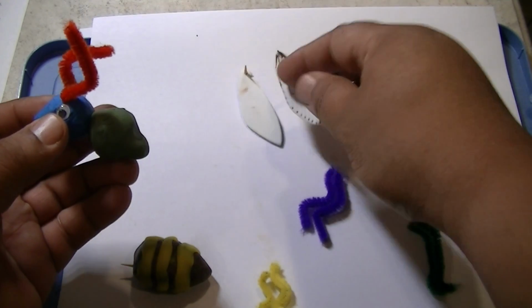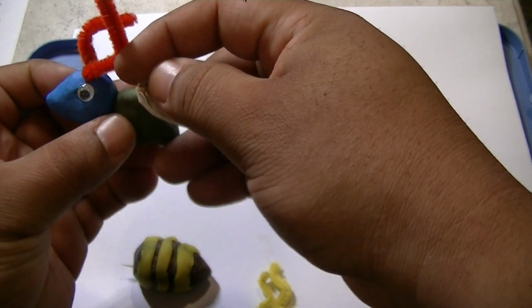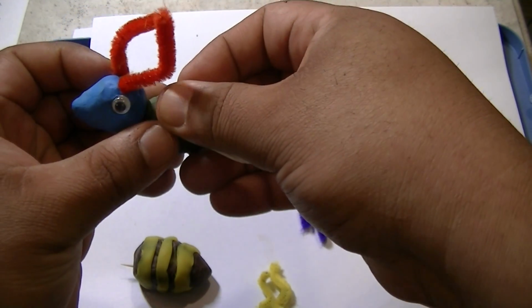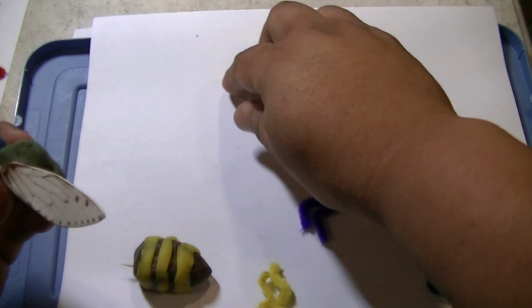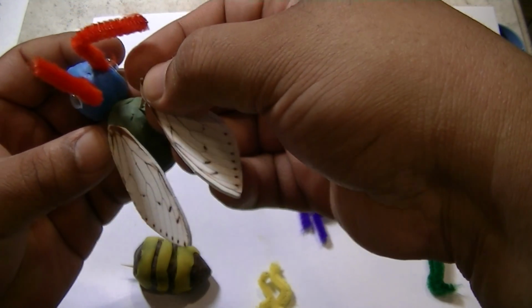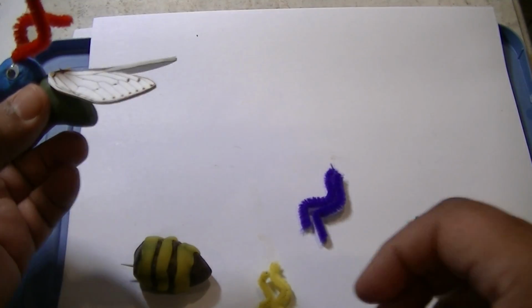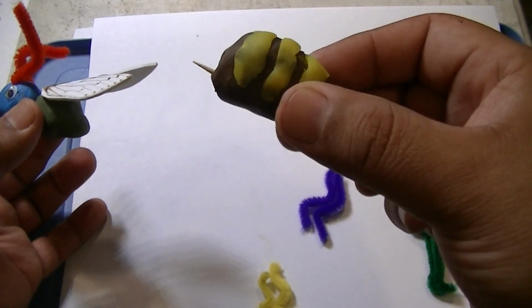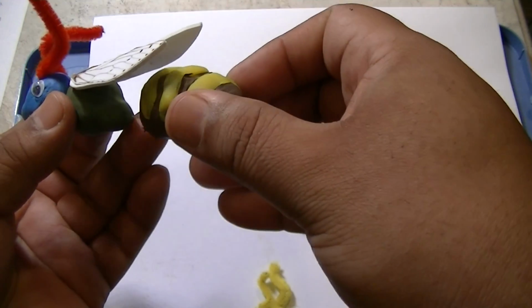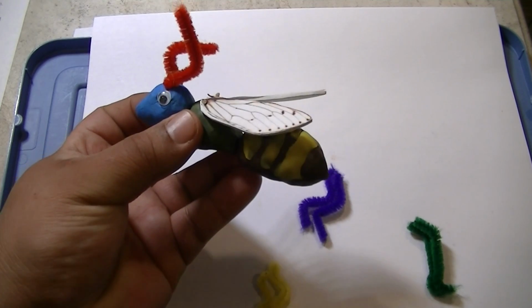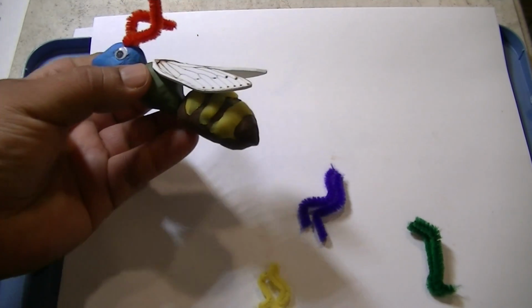So let's go ahead and attach some wings. Here's one set and the other set. Next, we'll need the abdomen. Here is the perfect one right here. There we go. Complete, correct? Well, not quite. What are we missing?